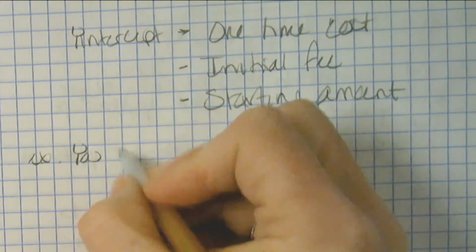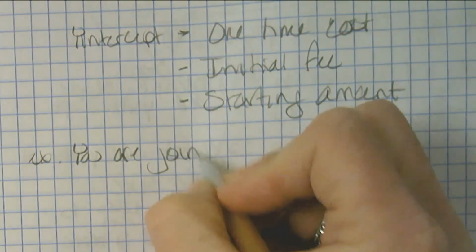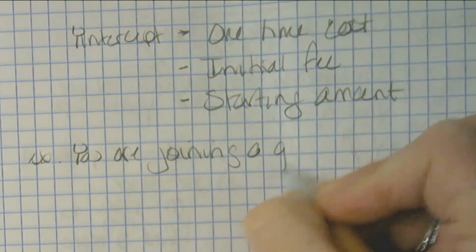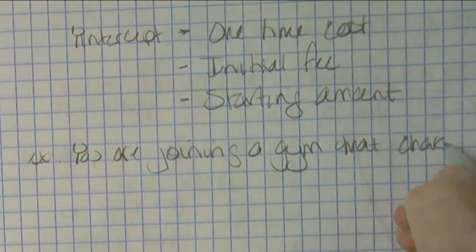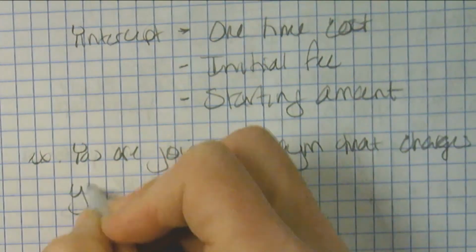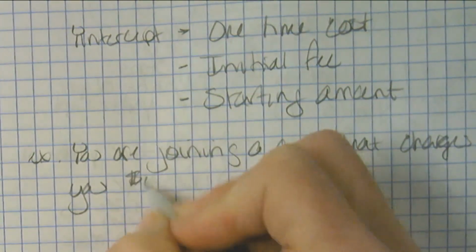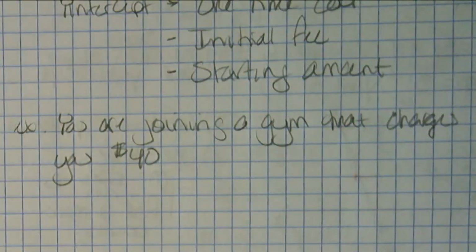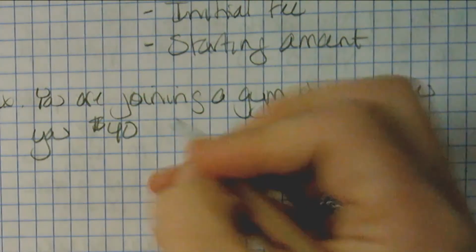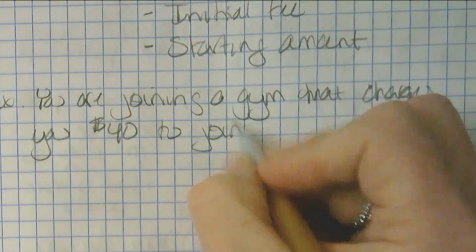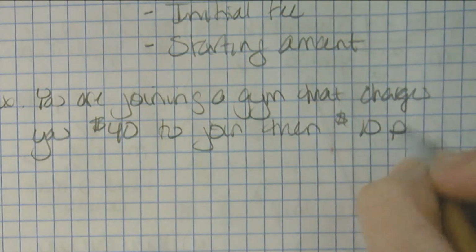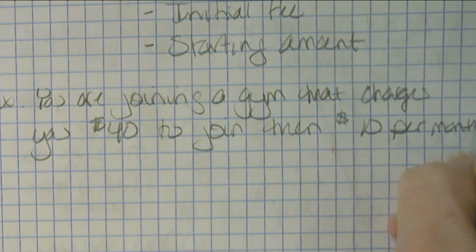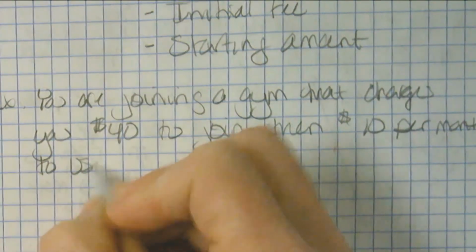So let's say you are joining a gym that charges you $40 to join. Come on, you're writing this down. Then $10 per month to use the gym.